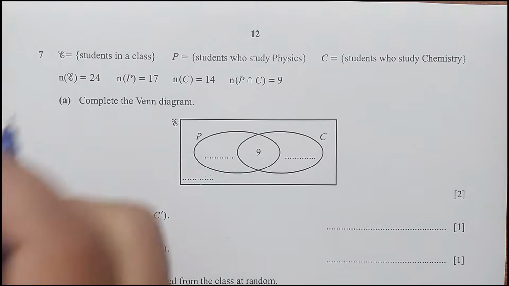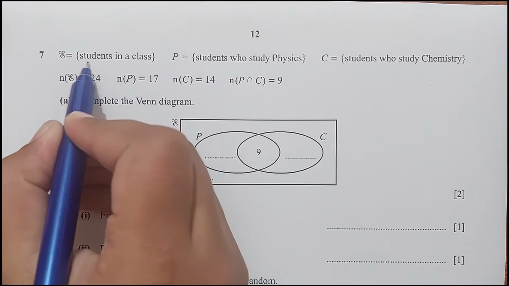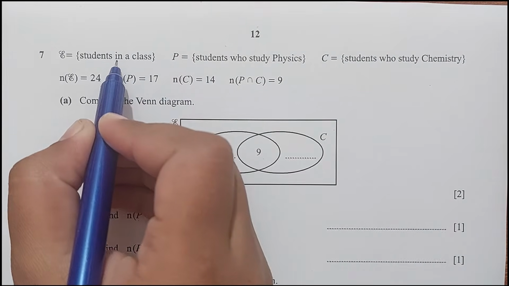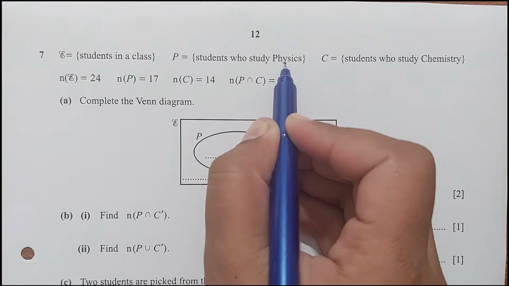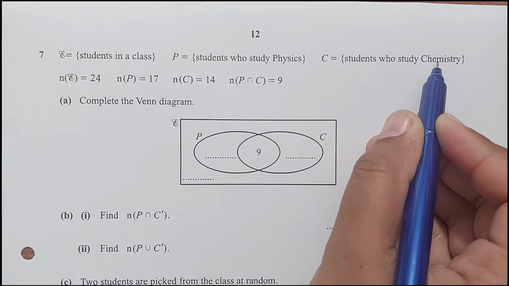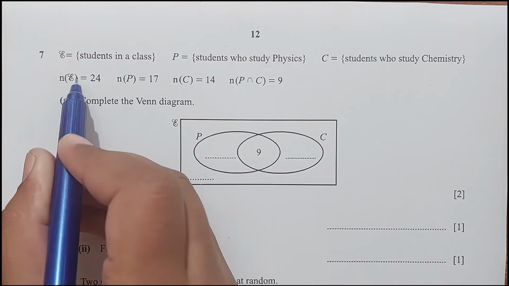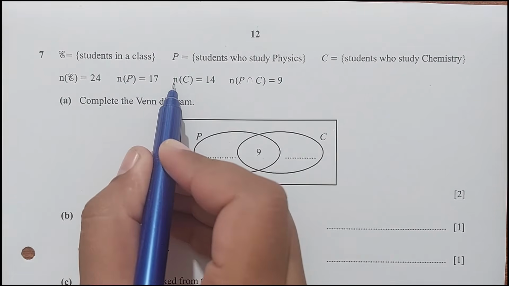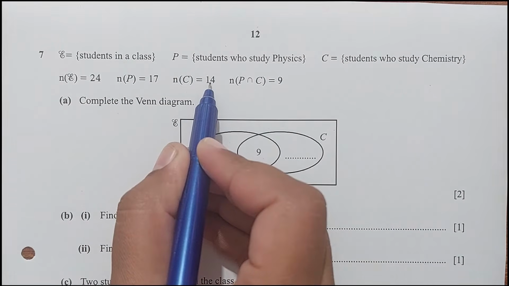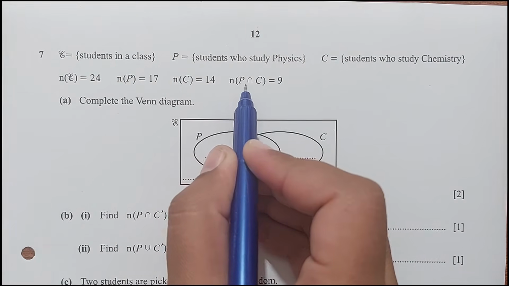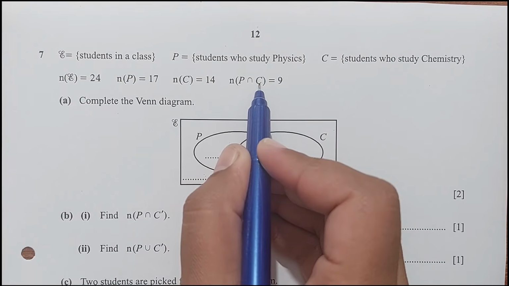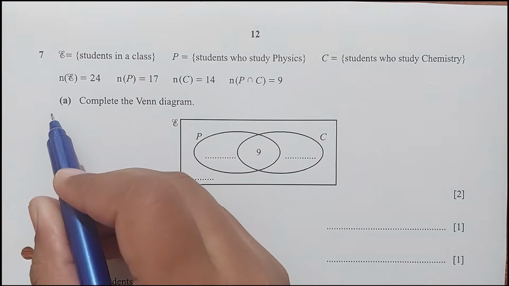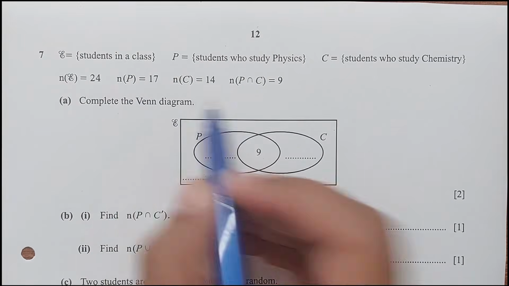Question number 7. We have a universal set which is students in a class. P is students who study physics. C is students who study chemistry. The number in the universal set is 24. The number of students who study physics is 17. The number who study chemistry is 14. And the number who study physics and chemistry is 9. Part A, complete the Venn diagram.